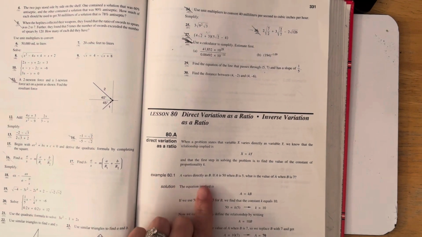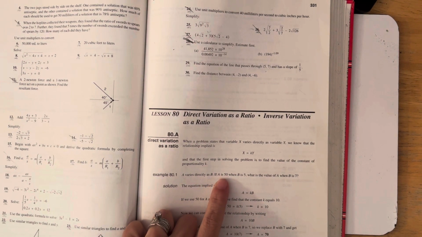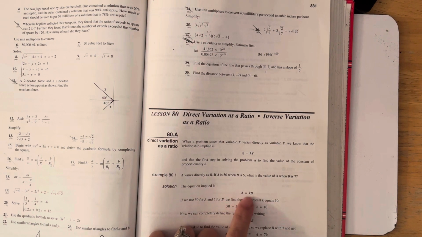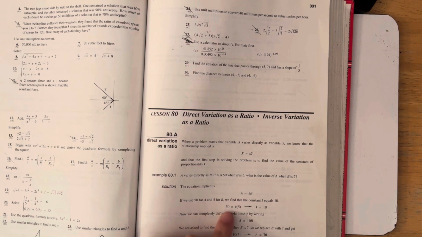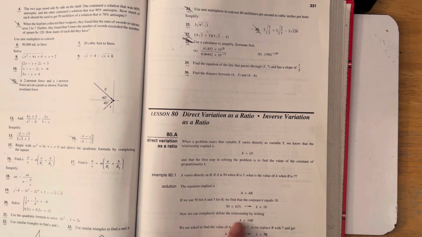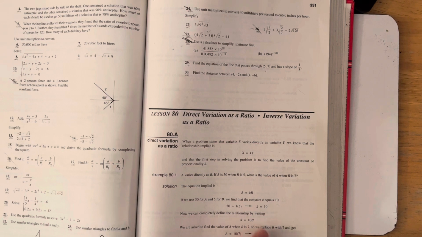A varies directly as B. If A is 50 when B is 5, what is the value of A when B is 7? All right, so we're saying A equals K, some quantity, times B. If we use 50 for A, we just plug things into our equation and solve for K. Okay, once we know what K is, well then here's the relationship. A equals 10 times B.